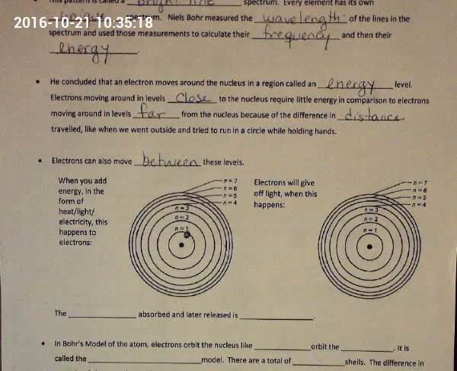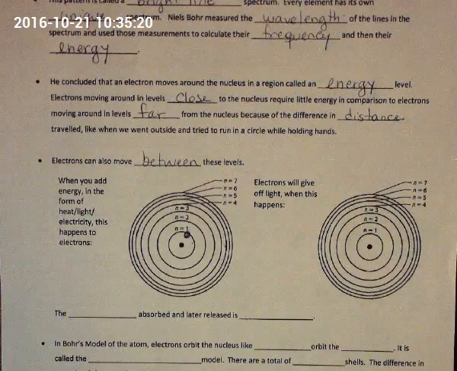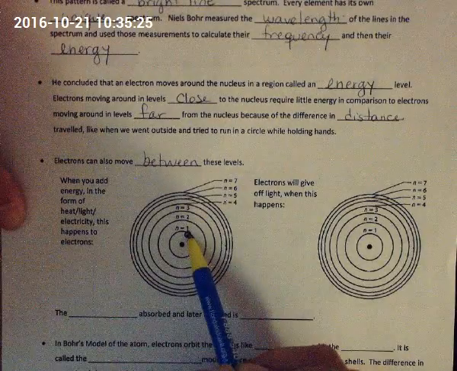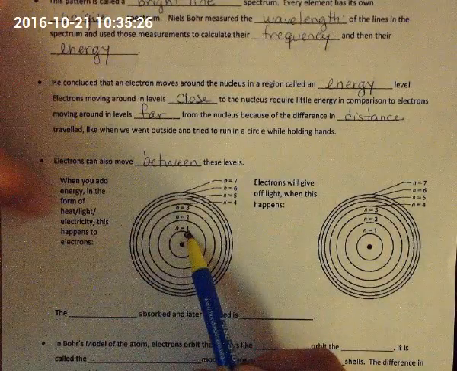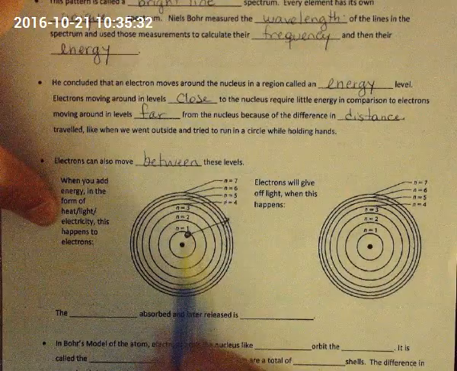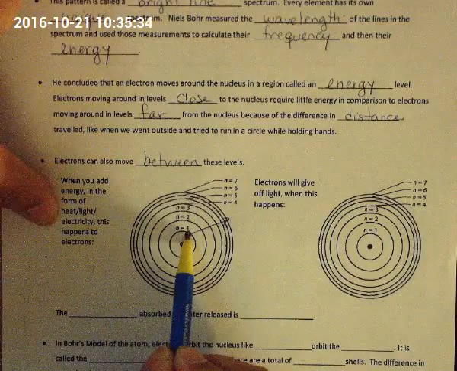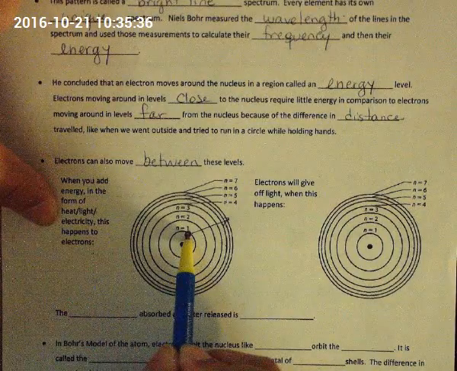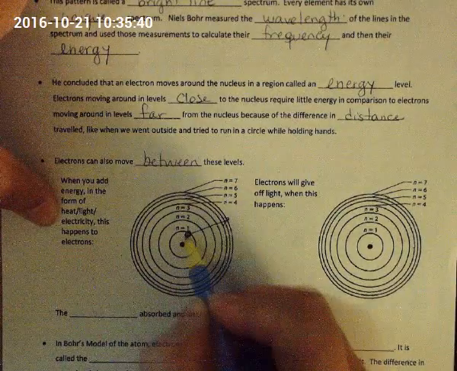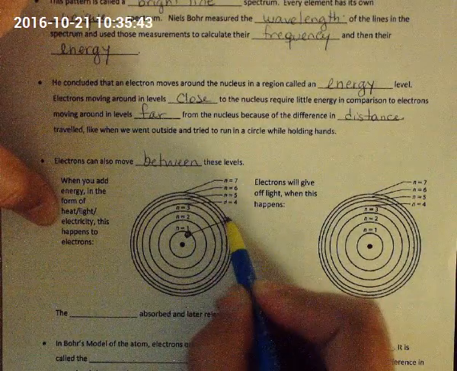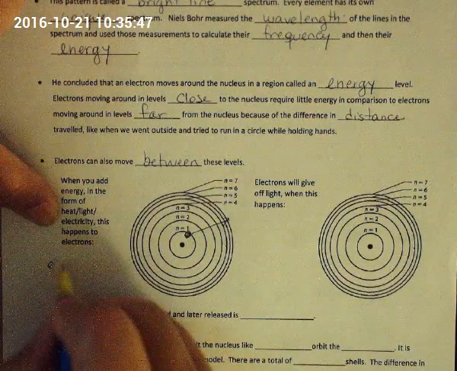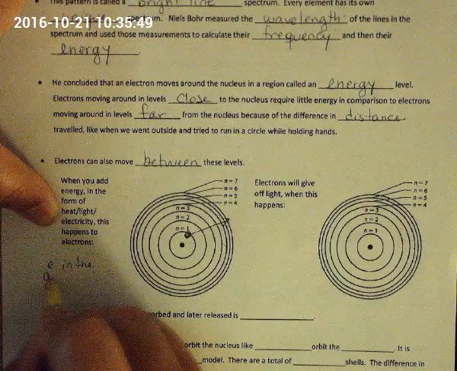All right, when you give this atom energy, whether it's in the form of heat, light, or electricity, that electron is going to move outward. Okay? Now, that layer where that electron normally wants to be in is called the ground state. All right? And where it moves to is called the excited state. So when you give atoms energy, the electrons in the ground state move to excited.